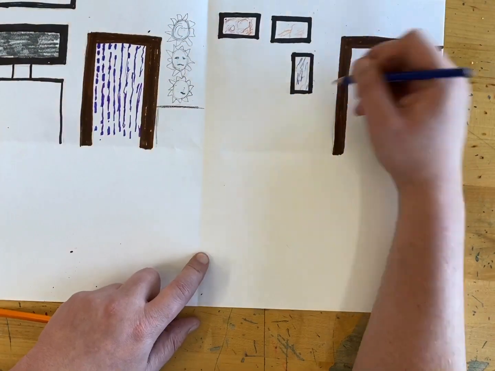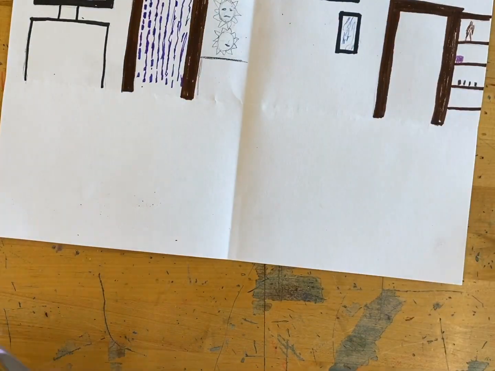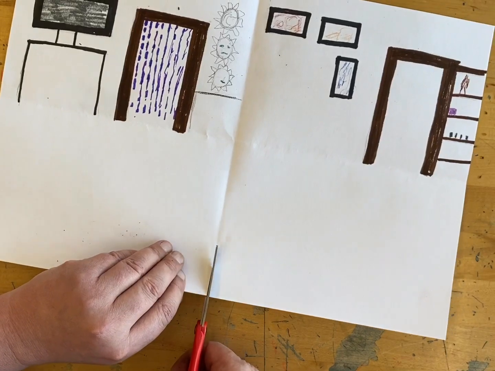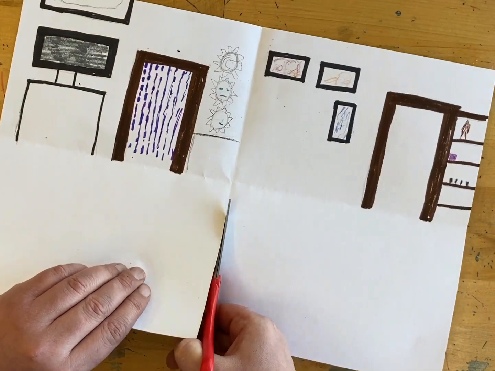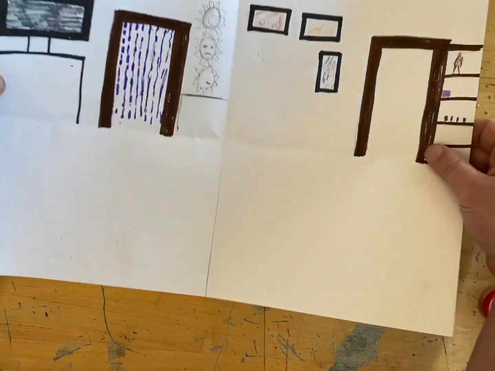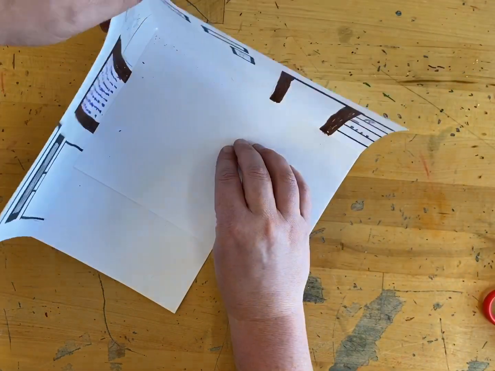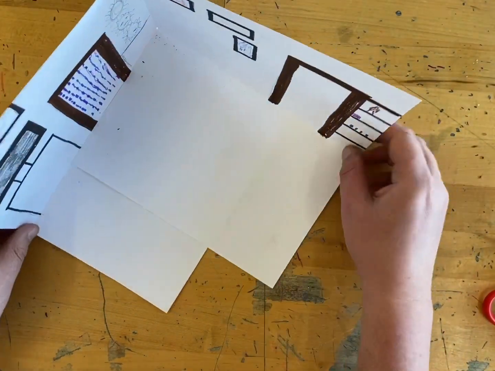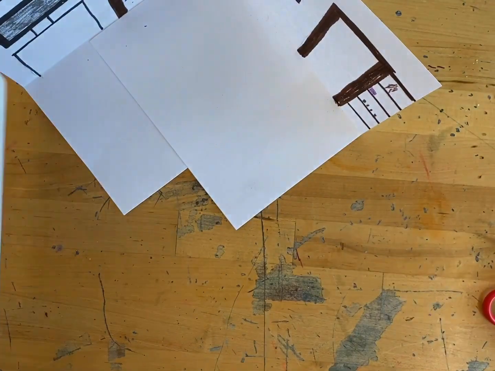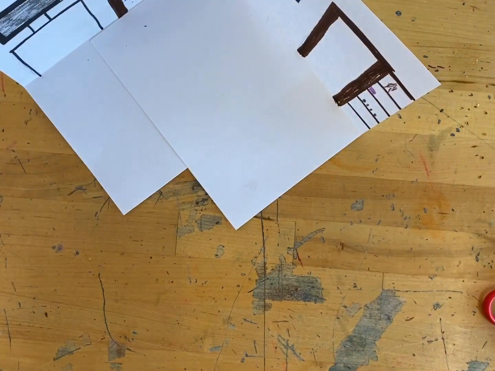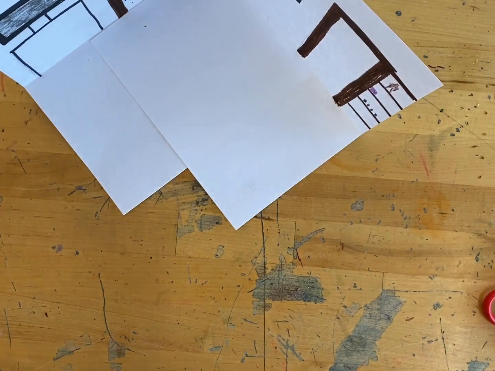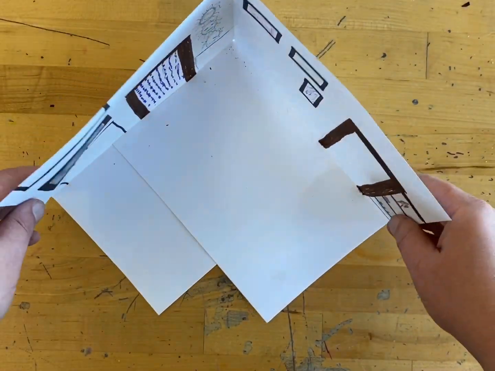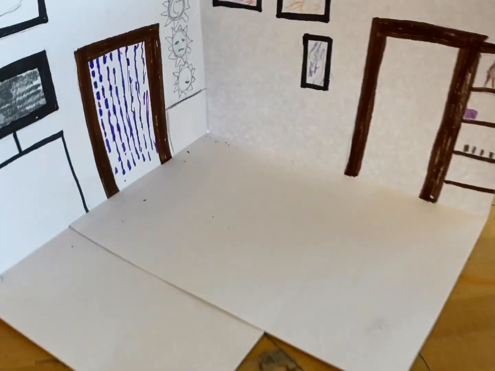After you're done, what we're going to do is cut just up through the middle. So I'm just separating the bottom 2 rectangles without cutting through the top 2 rectangles. Maybe you might need an adult, if you're home, to help with this part. And then we are going to fold them in to make 2 walls. But I'm going to show you that during the next part of this project.